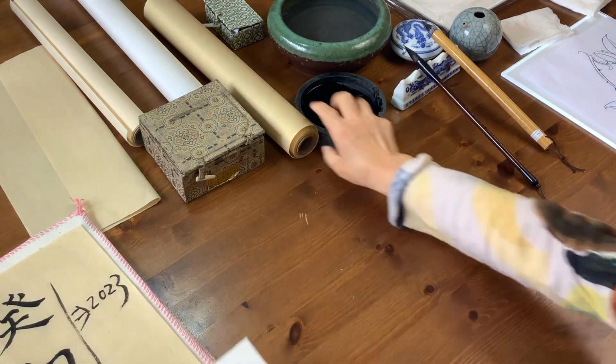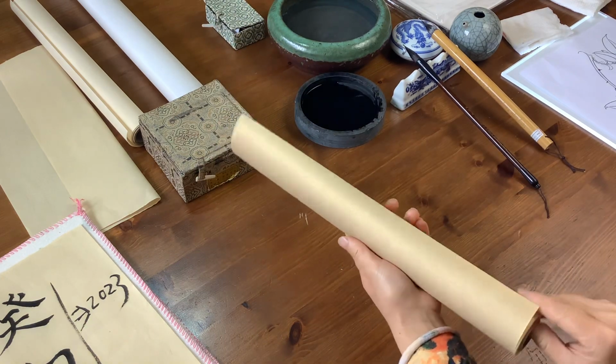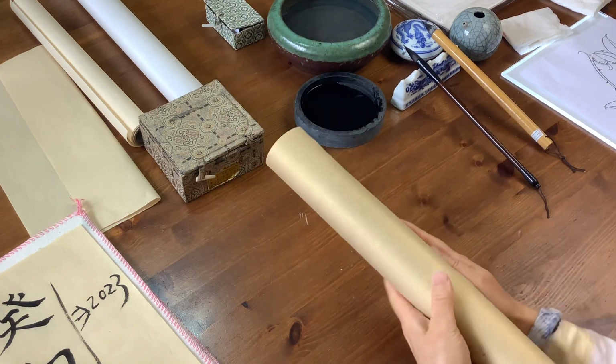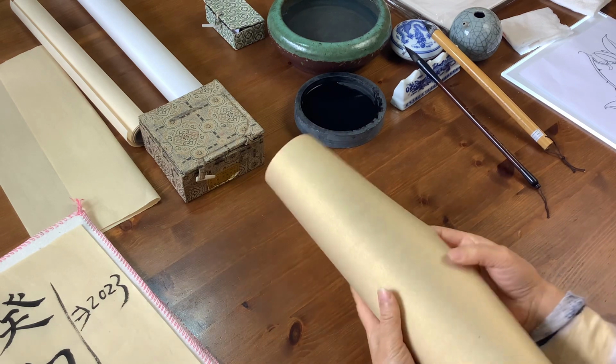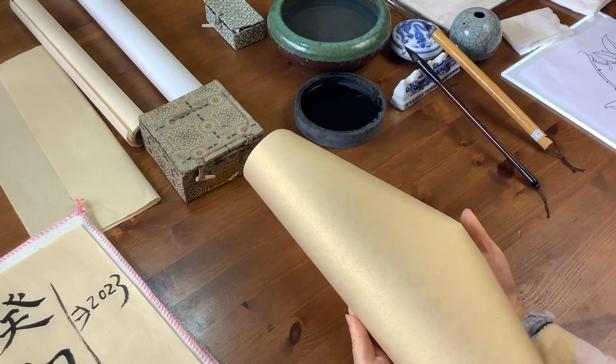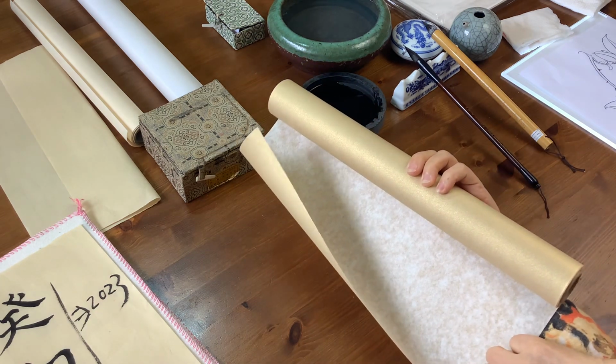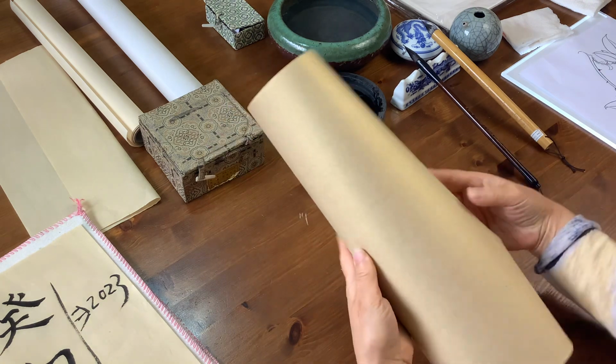Actually, it's paper-backed silk, which means the surface layer is silk, and the back is mounted with paper.